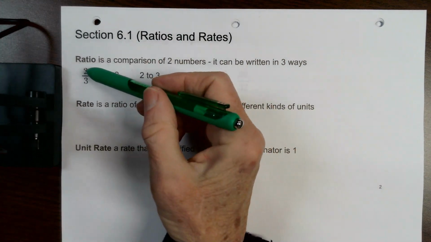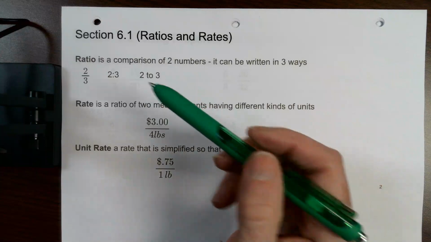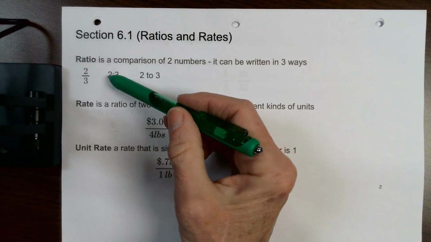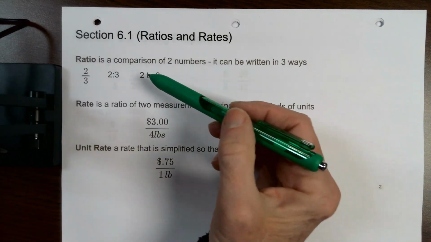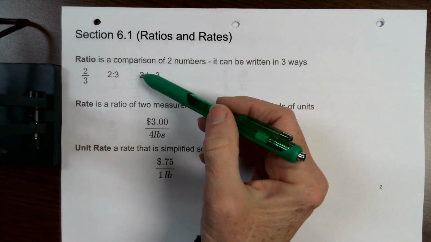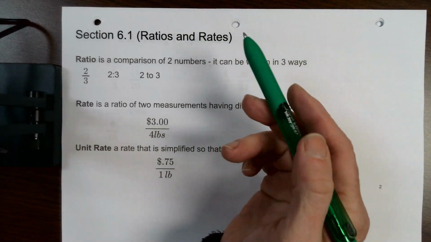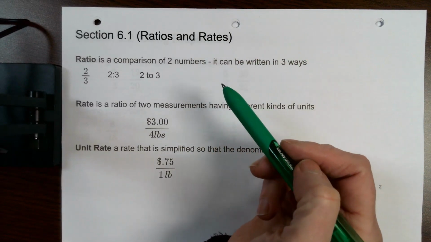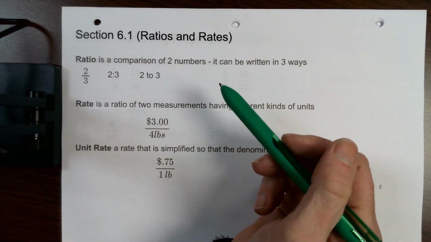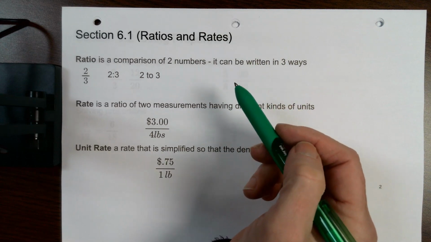It can be written as a fraction, 2 over 3. It can be written using a colon, 2:3. And it can be written as just words, 2 to 3. It is always comparing two different things, like 2 females to 3 males, or 2 cats to 3 dogs.